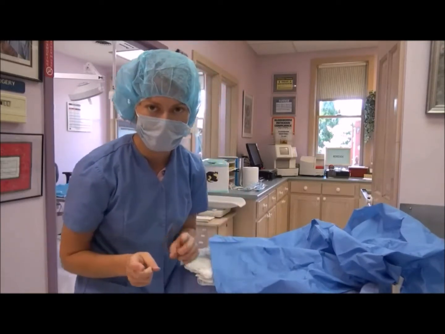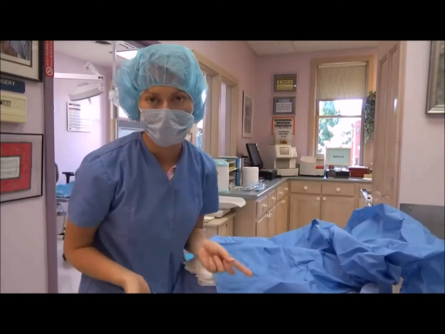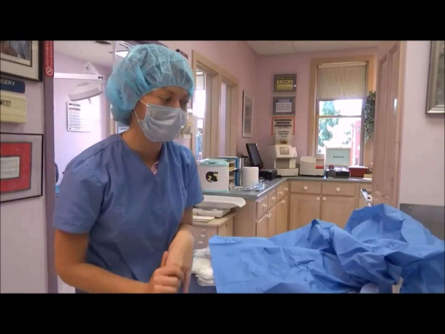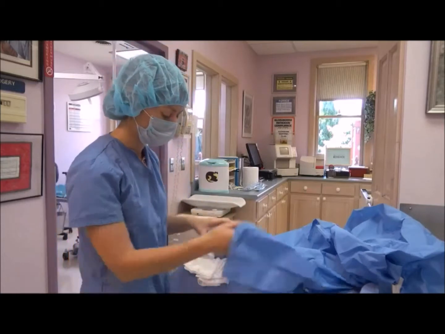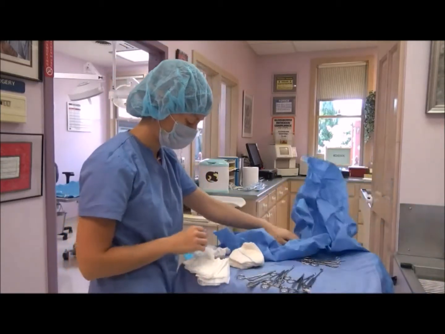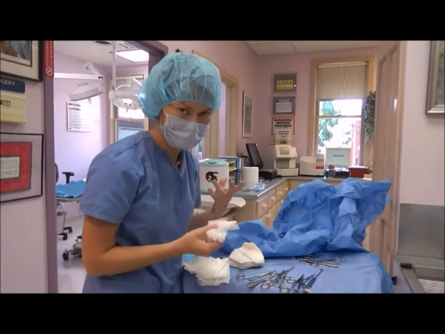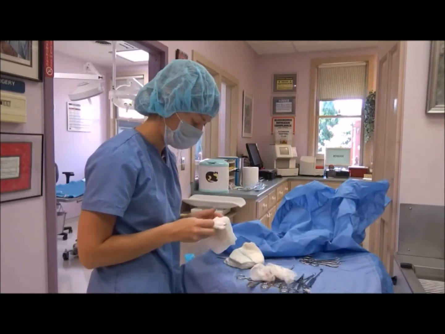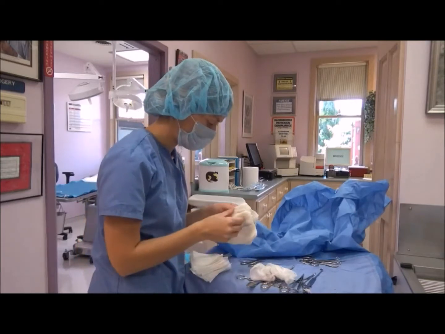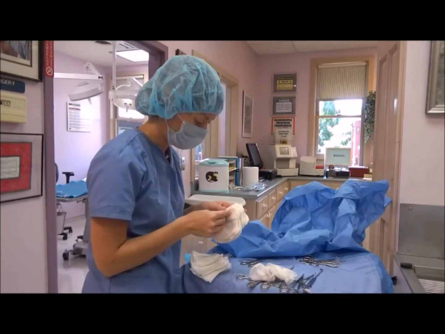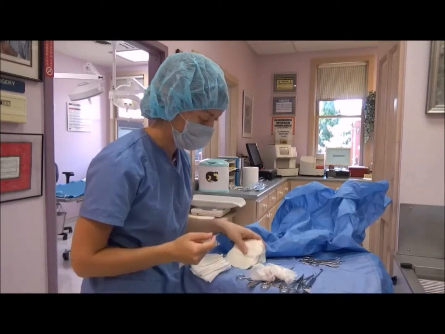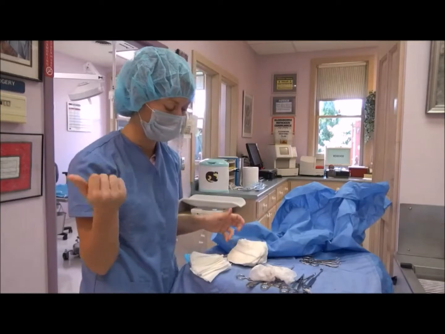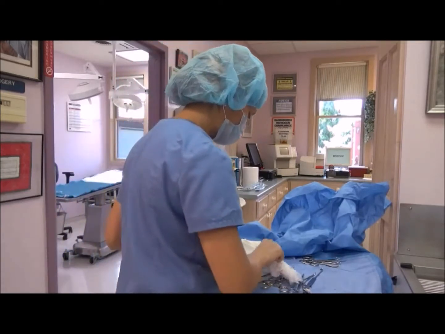So you also want to double check your sponge and tool count. This is kind of like a double check because you check them just prior to the doctor making the closing sutures on the patient. So our sponges, we started with 20, so we have 1, 2, 3, 4, 5, 6. Okay, so I have 18 here, which makes sense because I just threw 2 away in our medical waste bag, so we're good here.